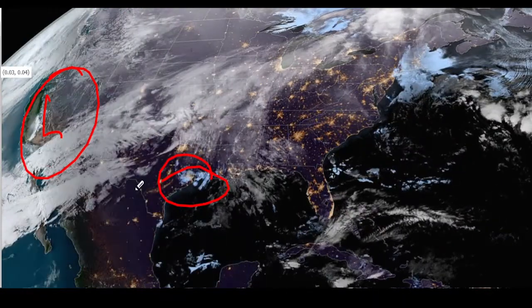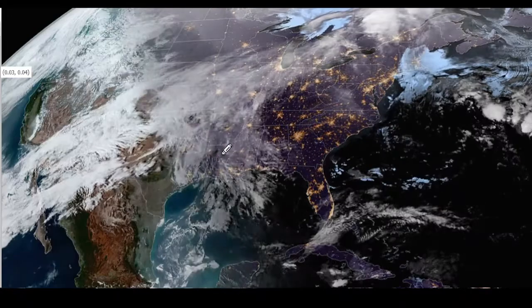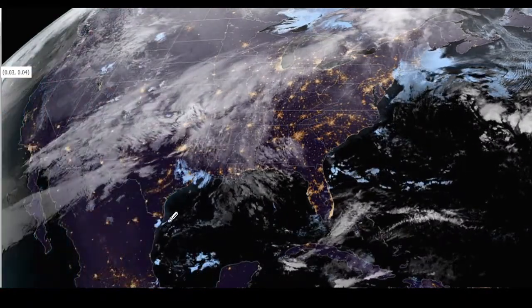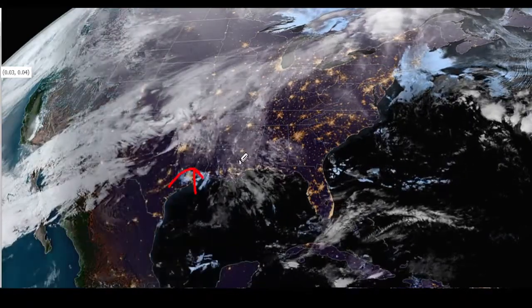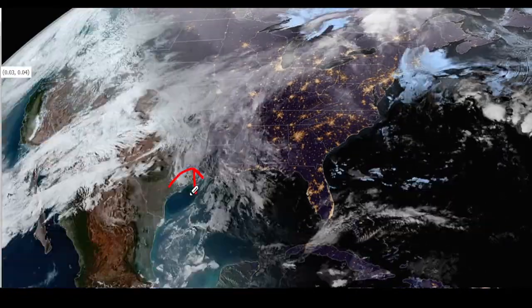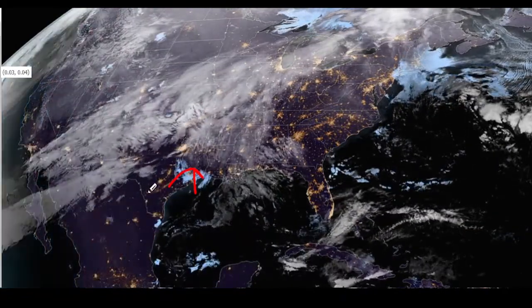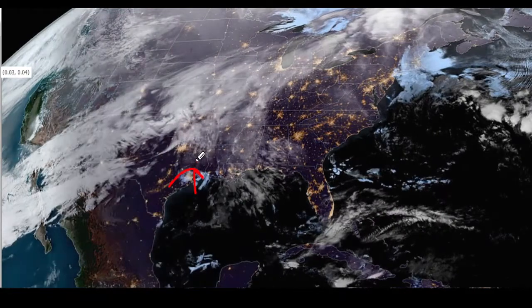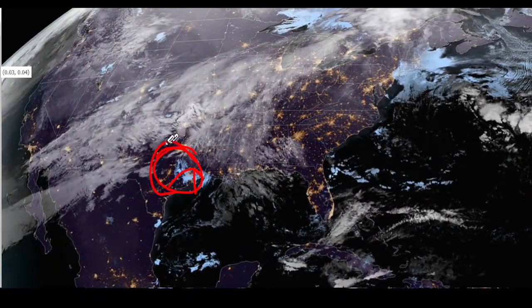If we watch the rotation on those, we can actually see pushing to the north. You can almost see a rotation over Texas. We have to get a better look at that on a chart.